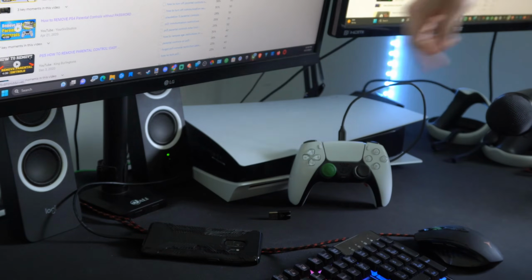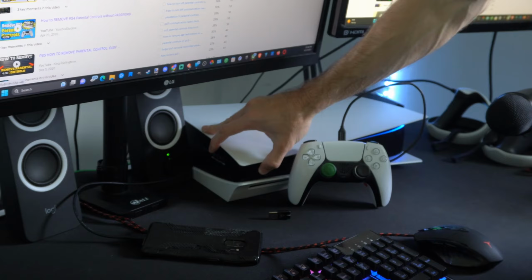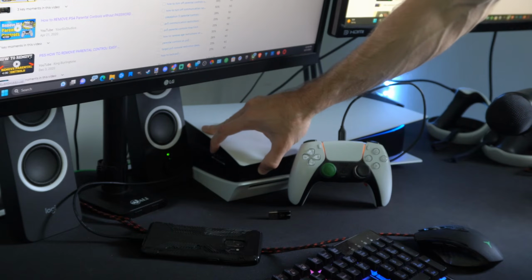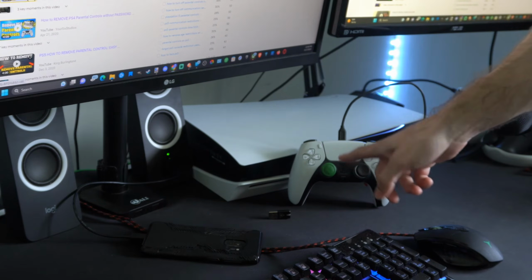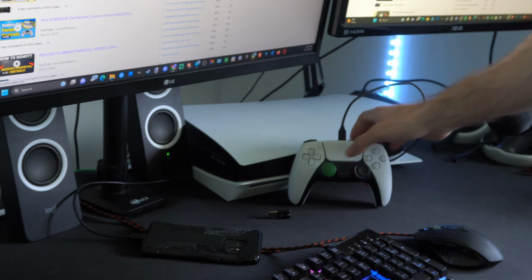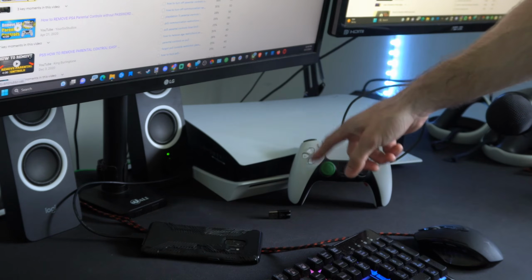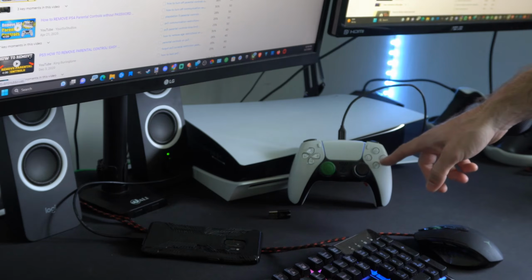Now, when the light is completely turned off, hold down the power button. You will hear one beep initially, and then about 15 seconds later, you will hear another beep indicating your PS5 is launching into the safe mode menu. Then go to your controller and press the PlayStation button. Then you can operate the safe mode menu with the D-pad and select with X.